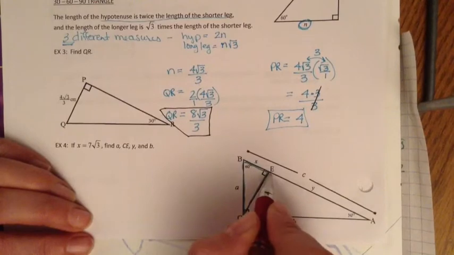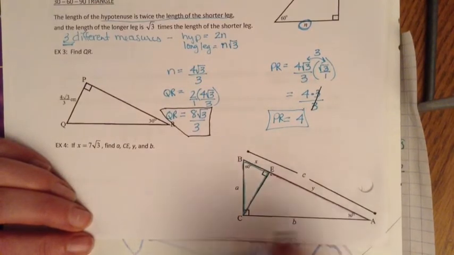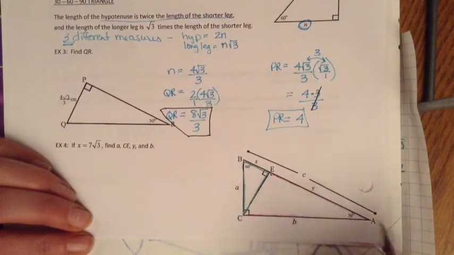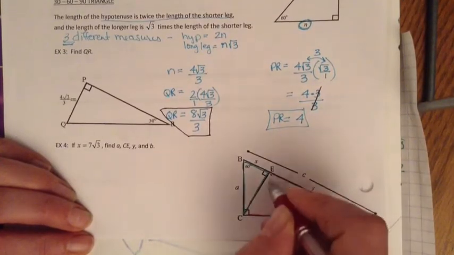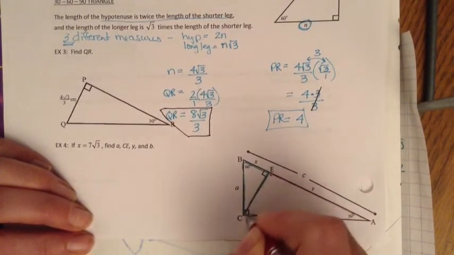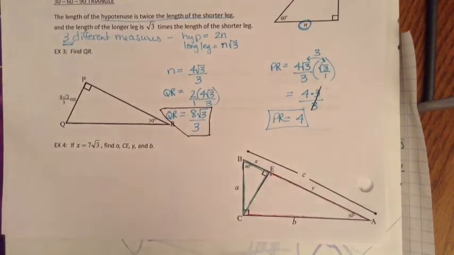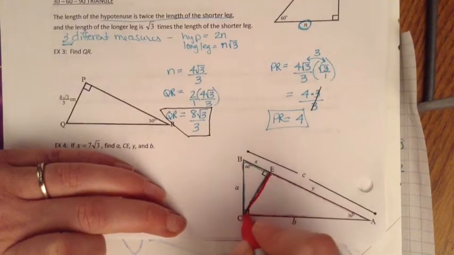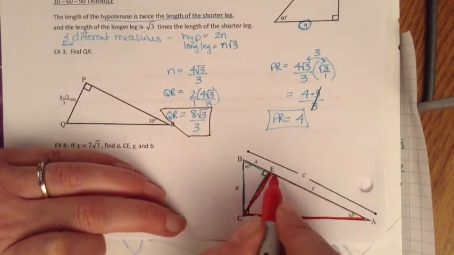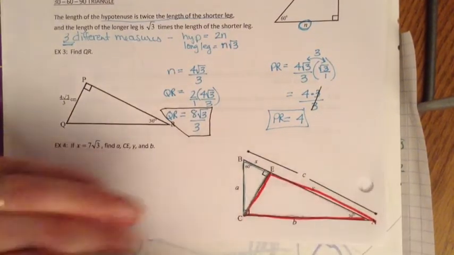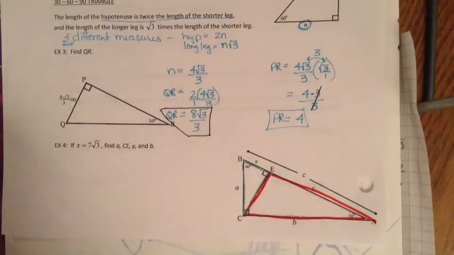You have a medium triangle. And then you have a great big large triangle.